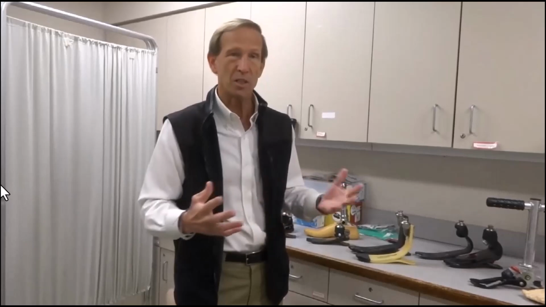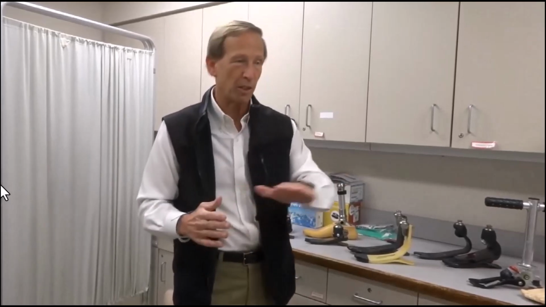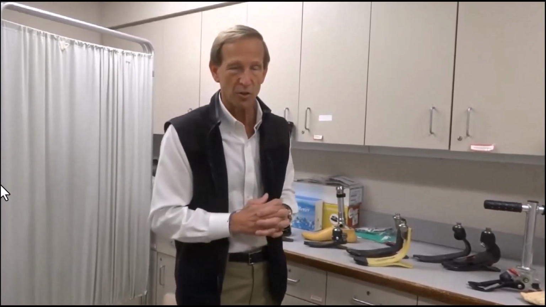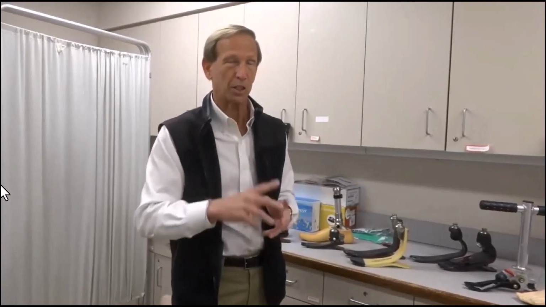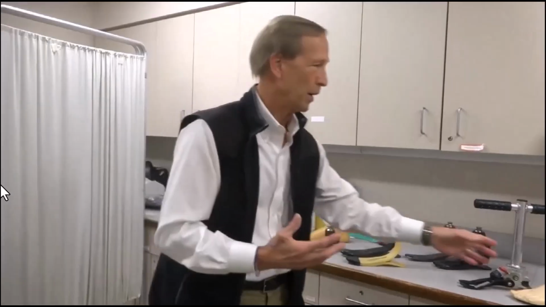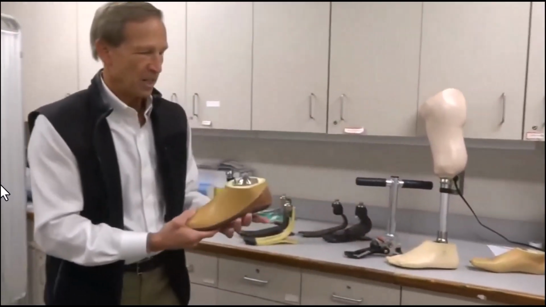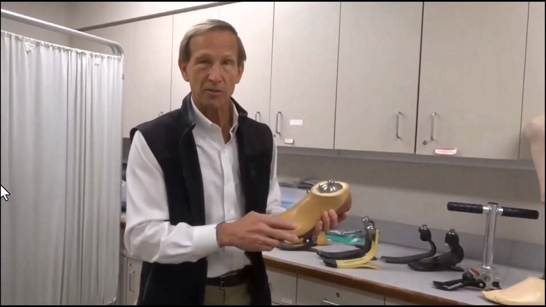For the lowest level of patient that's only going to be walking around in their house on a level surface, that's basically what we call a category 1 patient. They can get a very simple, very lightweight, and yes, very inexpensive type of foot. Now that might be a simple one that is literally a wooden block covered in foam.